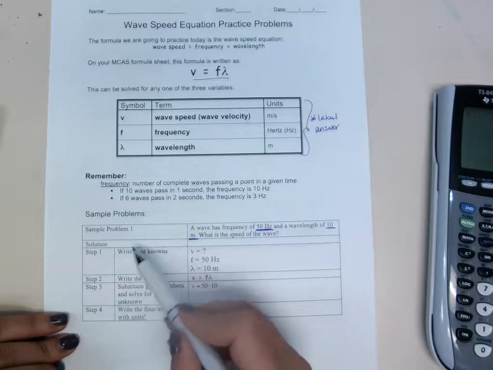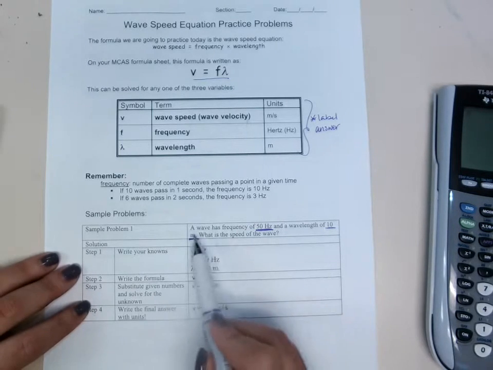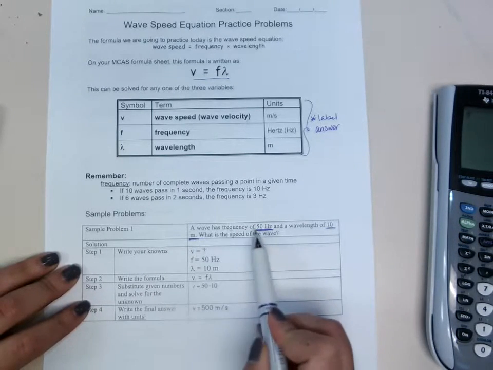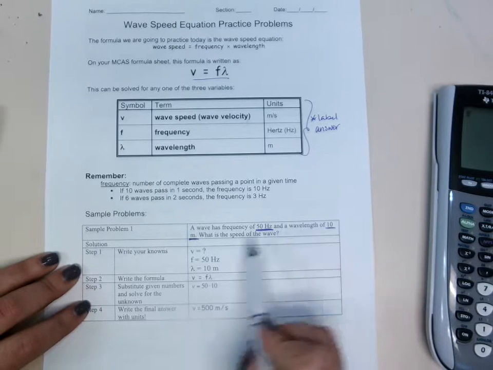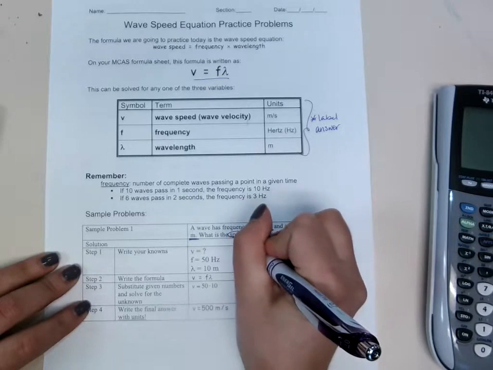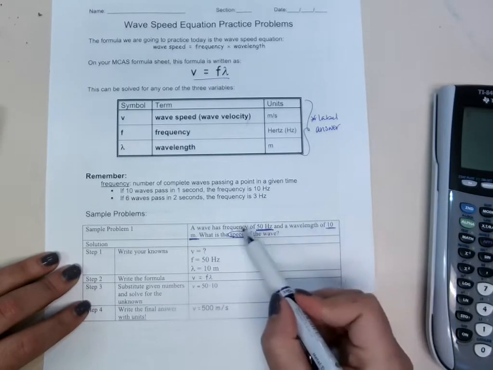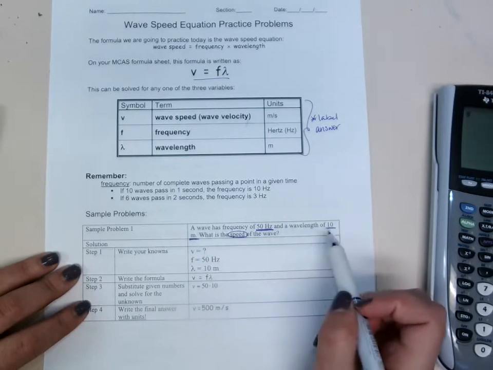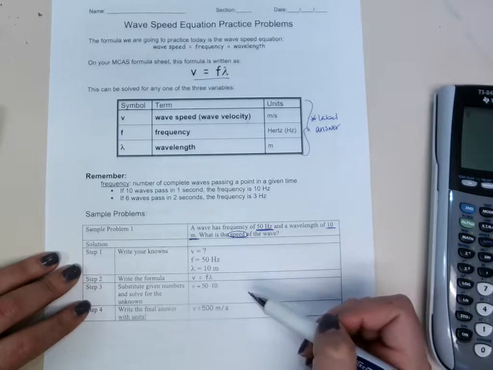So then if we take a look and read the entire problem: a wave has a frequency of 50 hertz and a wavelength of 10 meters. What is the speed of the wave? And circle what it is we are looking for. So we have hertz, which is the unit for frequency. We have meters, which is the unit for wavelength. And now we're searching for speed.